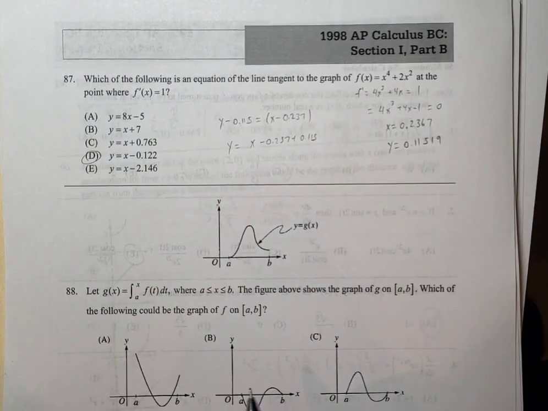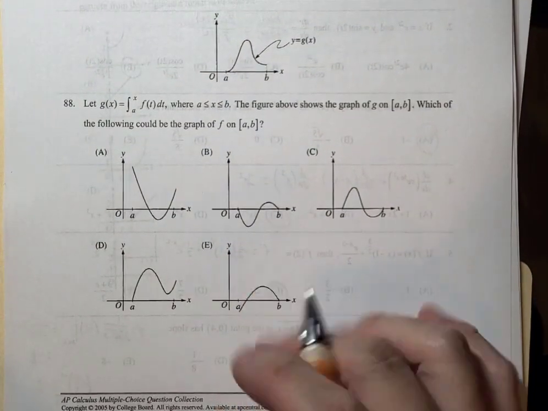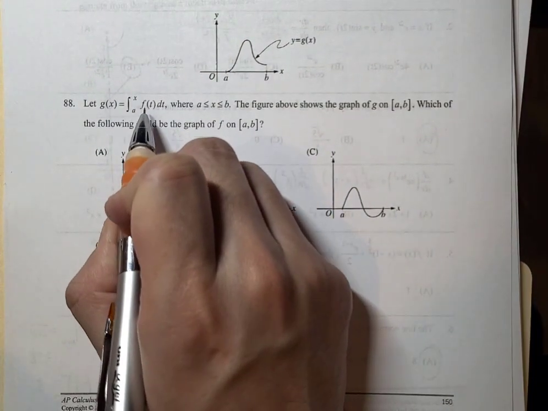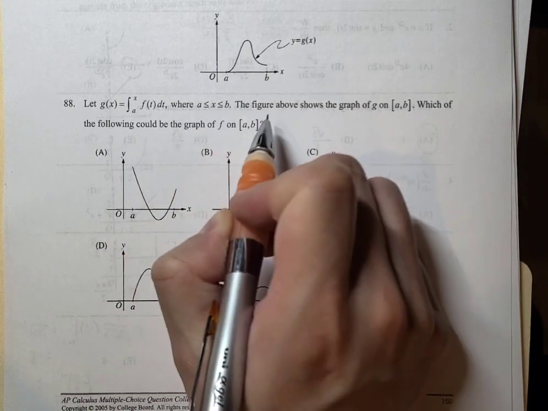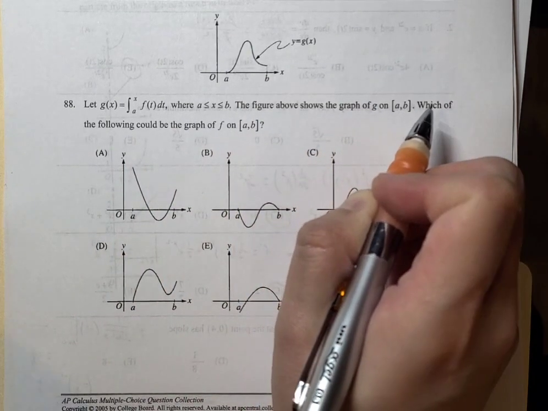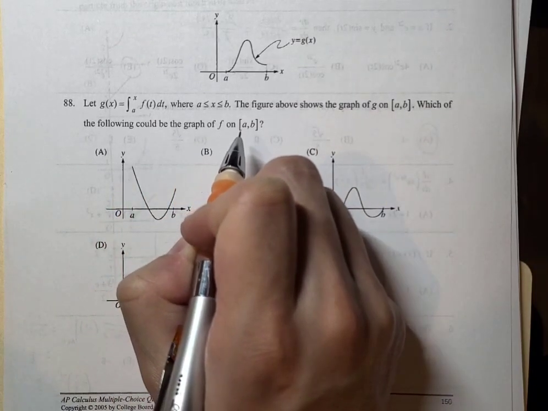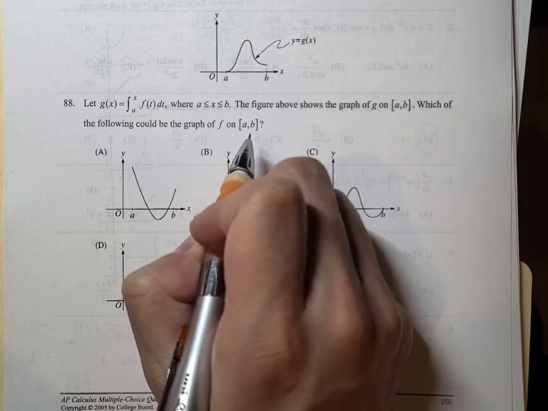Okay, so that's how we solve this one. Let g, I think I did this in the AB video, g be the integral from a to x of f of t dt, where x is between a and b. The figure above shows the graph of g on the interval a to b. Which of the following could be the graph of f on the interval from a to b?